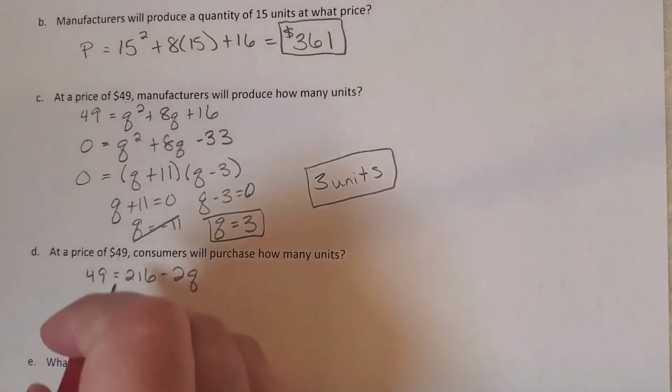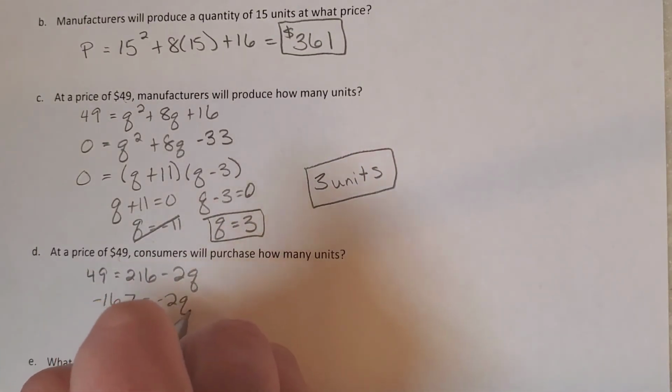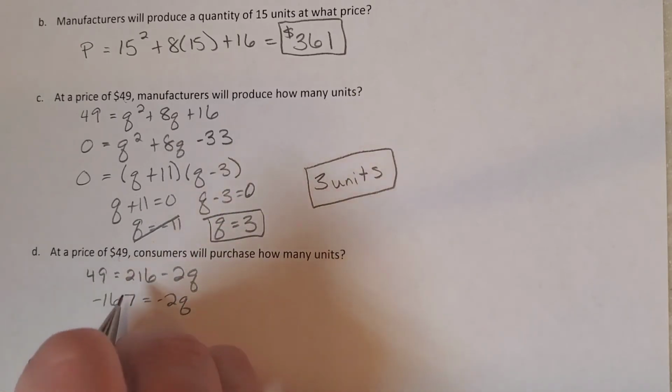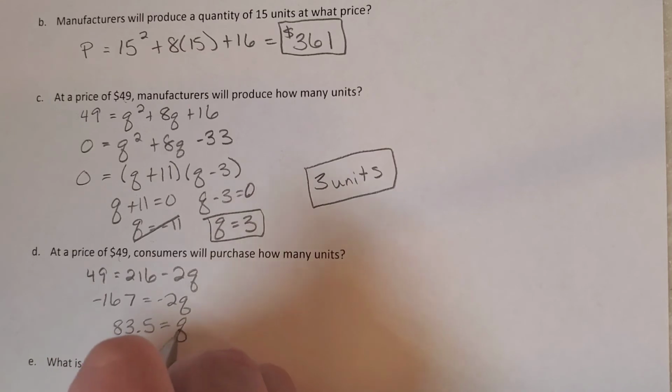So we subtract the 216. So we get negative 167 is equal to negative 2Q. And then we divide by negative 2 on both sides and we get 83.5 equals Q.